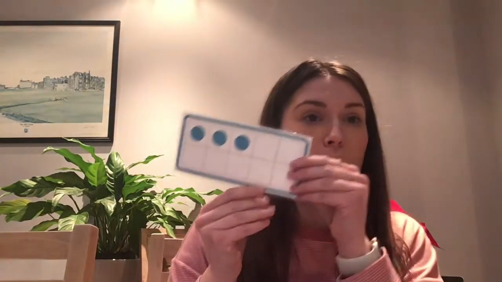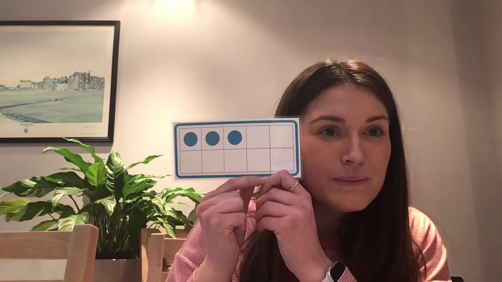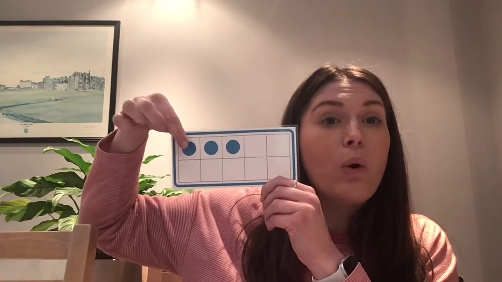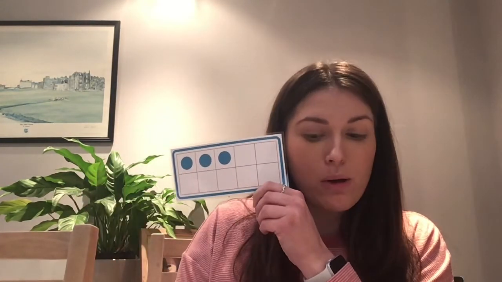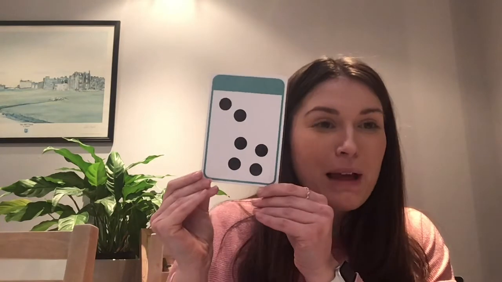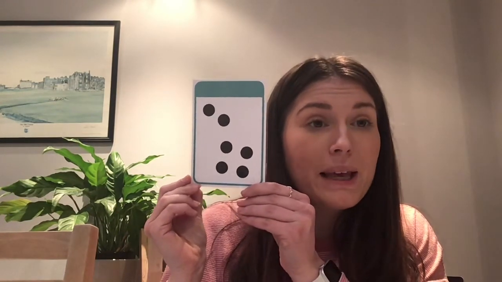How many spots can you see? Brilliant. There are 1, 2, 3. 3 spots. Let's try a hard random one. How many spots can you see? Shout it back at me.